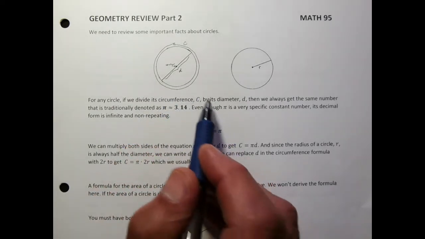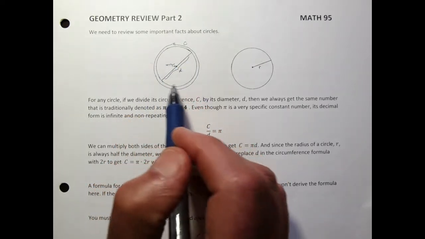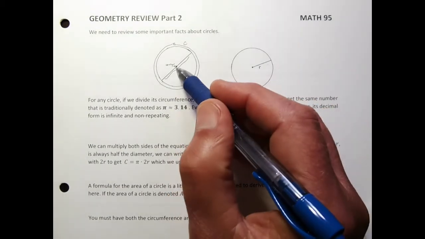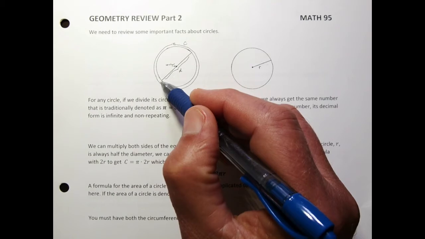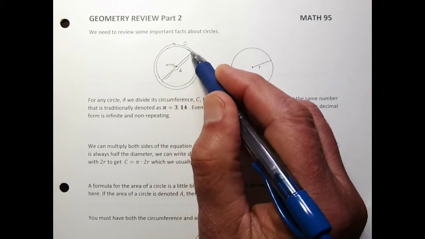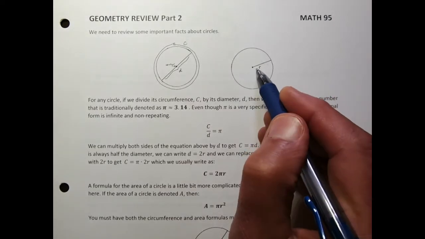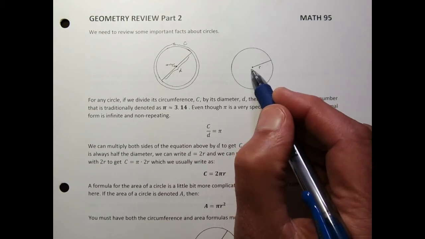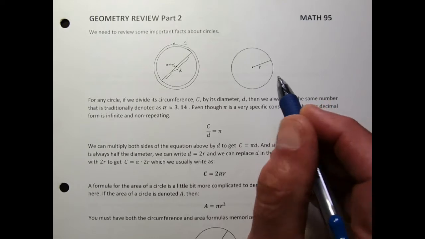So a circle can have a circumference, which is labeled C in this picture. It's the perimeter of a circle. A circle has a center, a point at the very center, and a diameter is a straight line from one end to the other of the circle that passes through the center. A radius is kind of like half a diameter. It goes from the center just to the edge of a circle.